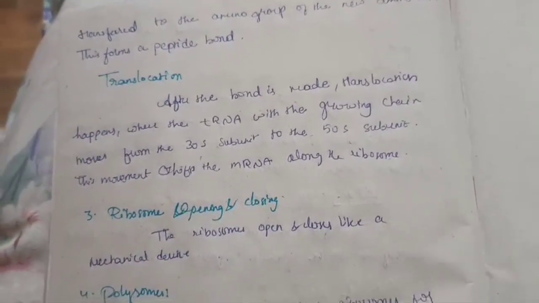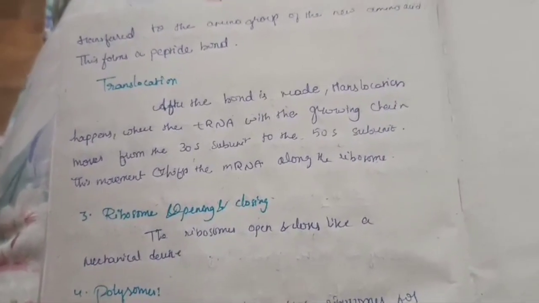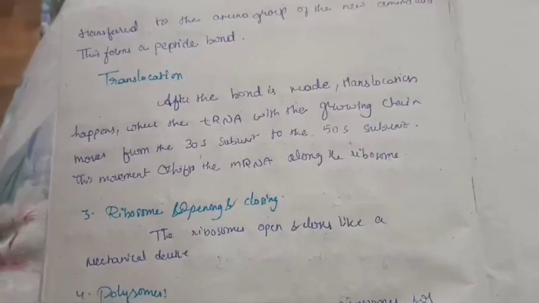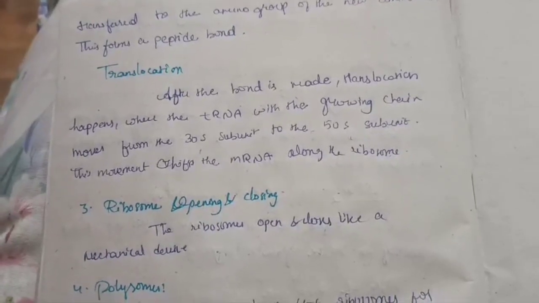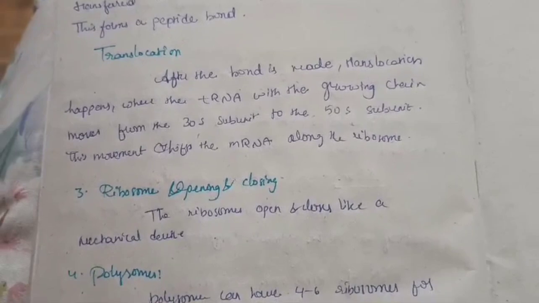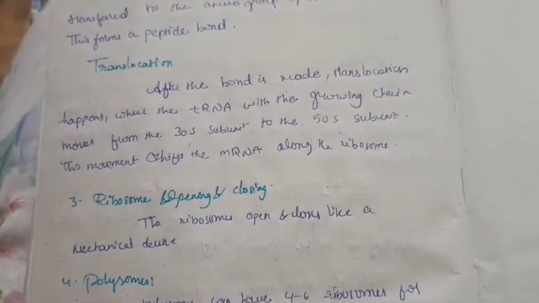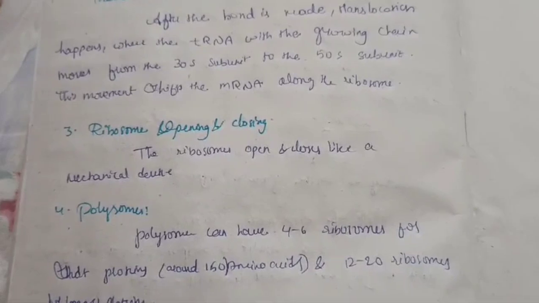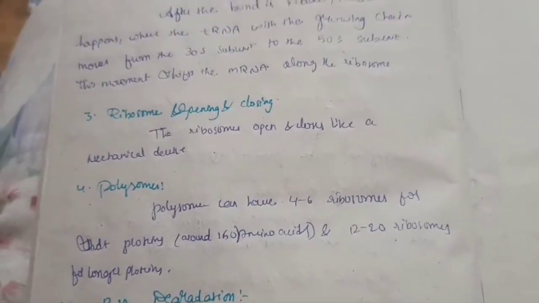If we talk about translocation, after the bond is made, translocation happens where the tRNA with the growing chain moves from the 30S subunit to the 50S subunit. This movement shifts the mRNA along the ribosome. And next, the ribosome opening and closing. The ribosomes open and close like a mechanical device.